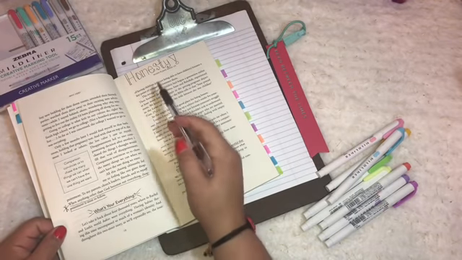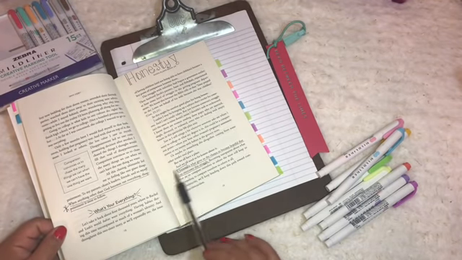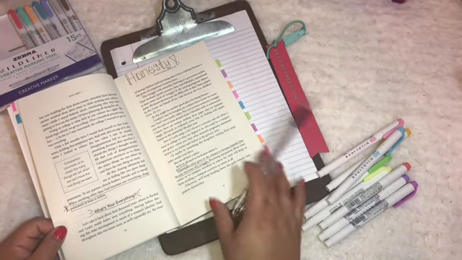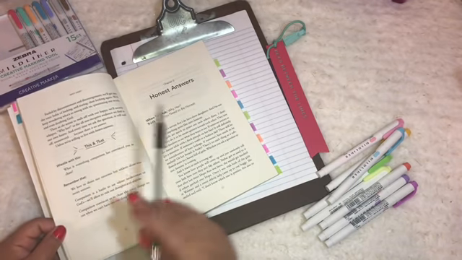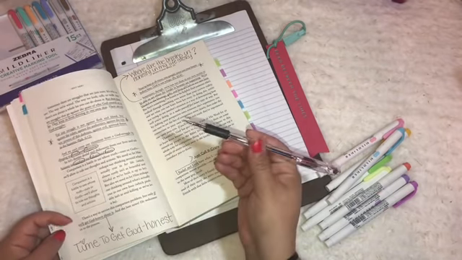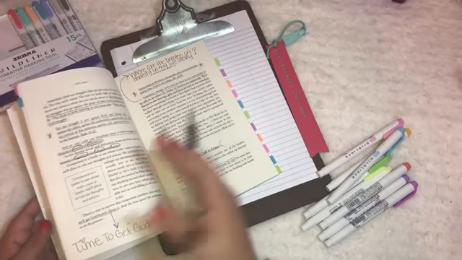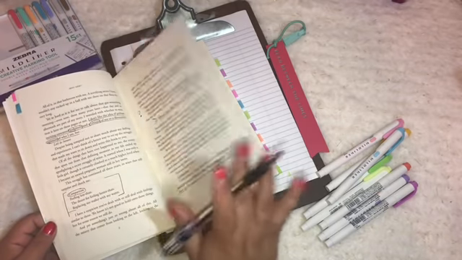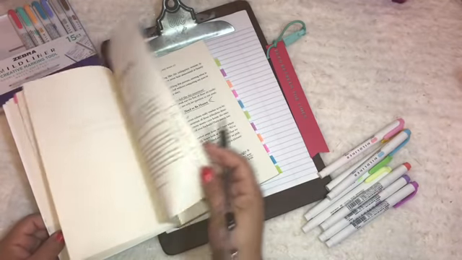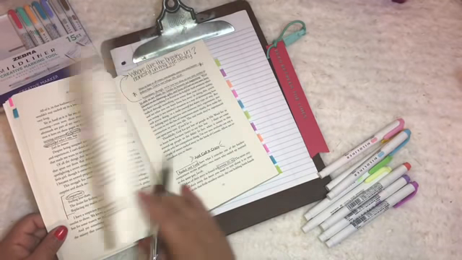If the whole page is about something specific or a word sticks out to me, you guys, I will write it in bold so I know. And that's what I do. I just go through, and I first go through with a black pen or a pencil. You can even do it with a pencil before you start to highlight it. And if you have time, read the chapter once or twice to take your notes.